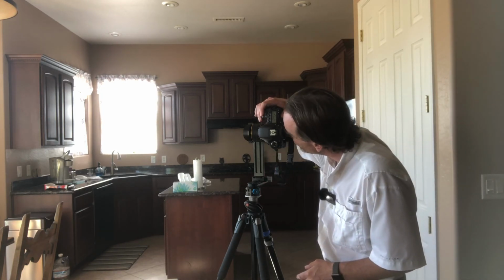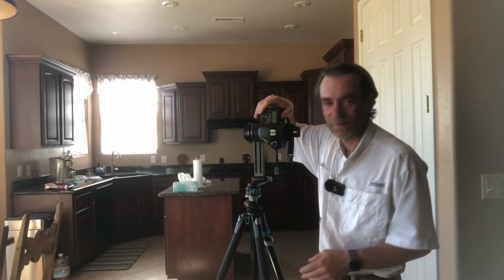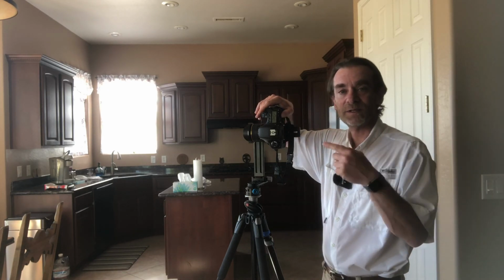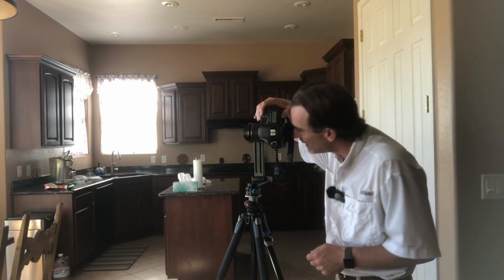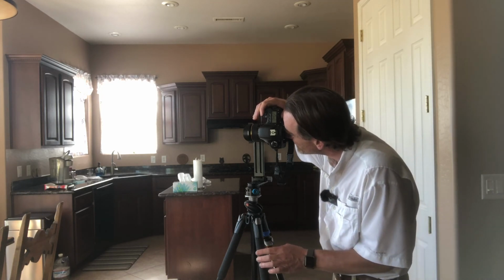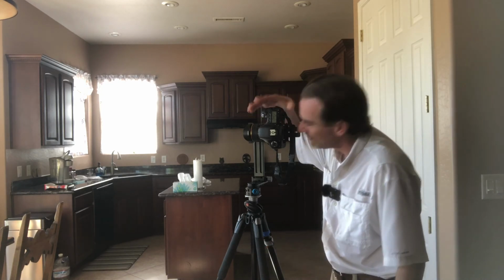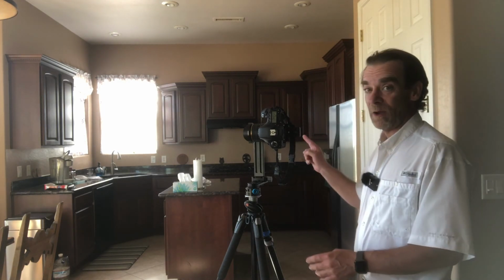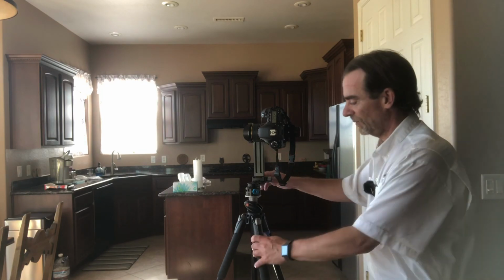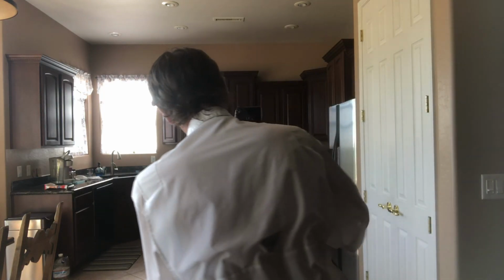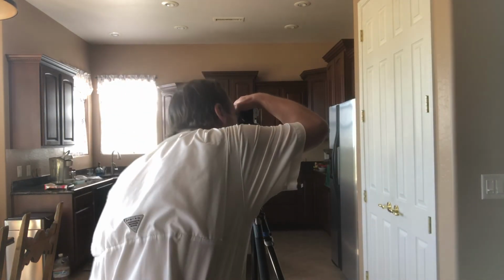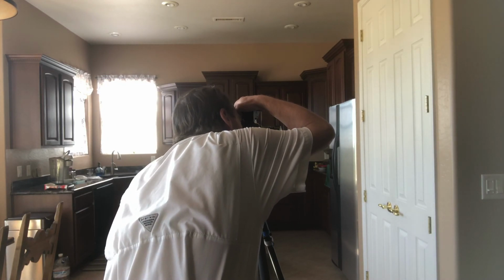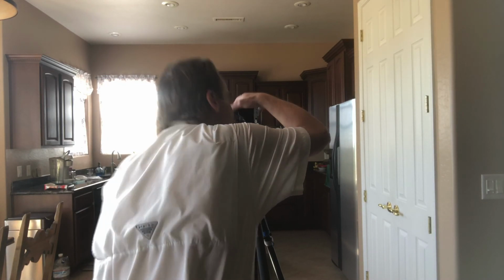So here we go. This is going to be at 1/125th of a second, and then it brackets 3 stops up and 3 stops down to get our HDR. All right, there we go, 1/125th, and I'm leaving that alone now. Now, I'm not going to change anything. We're going to rotate 90 degrees, and let's get a look at this room, and still at 1/125th of a second.